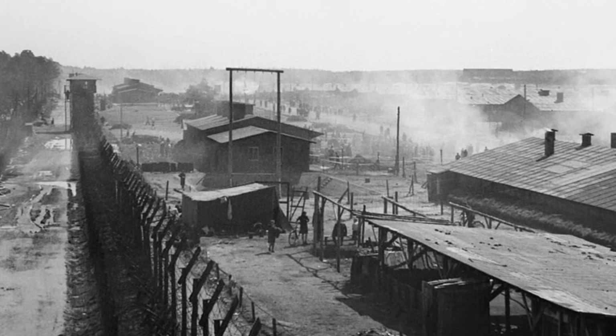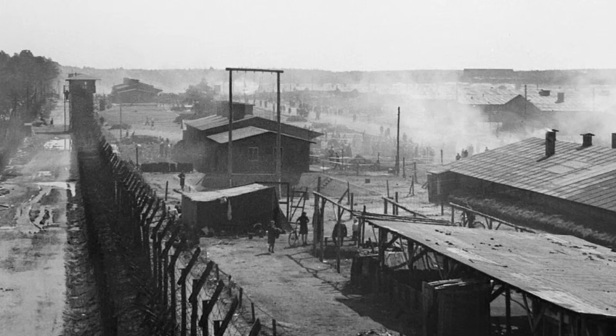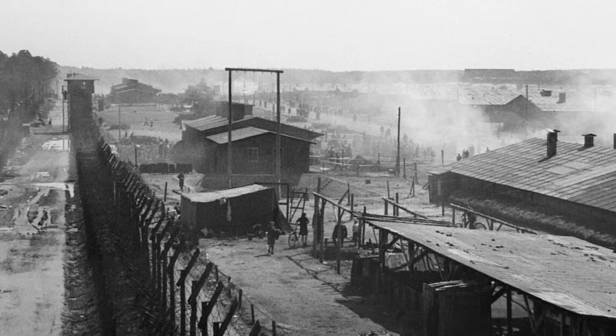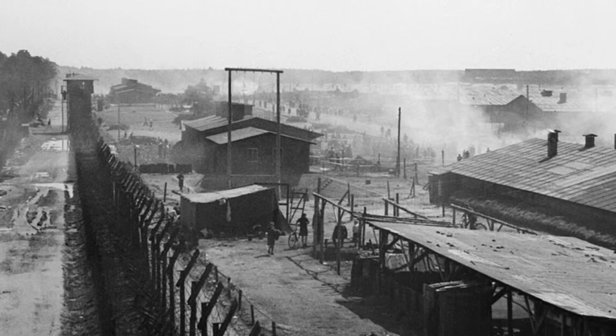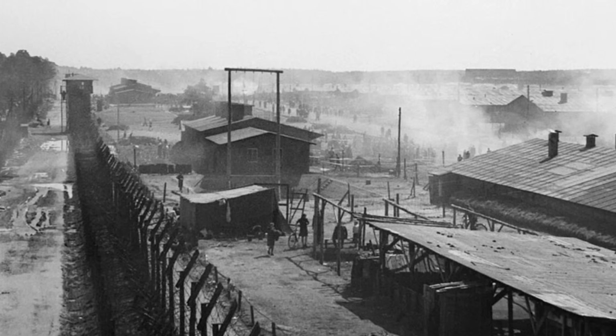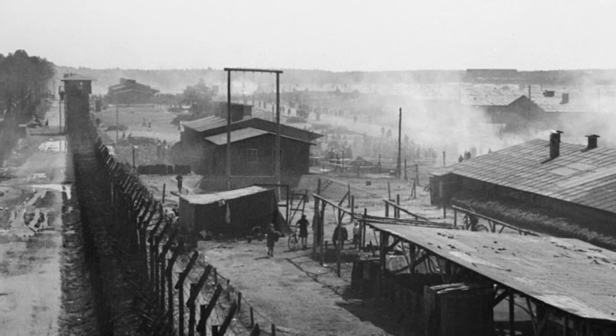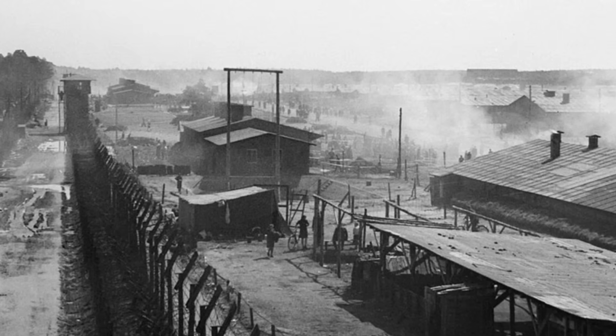The mountains of shoes, the piles of eyeglasses, the human hair, the prosthetics, the children's clothing. The hair, 7 tons of it, compressed into bales and found in the Canada warehouses, is displayed behind glass in a long case that confronts visitors with a reality that statistics and text cannot fully convey.